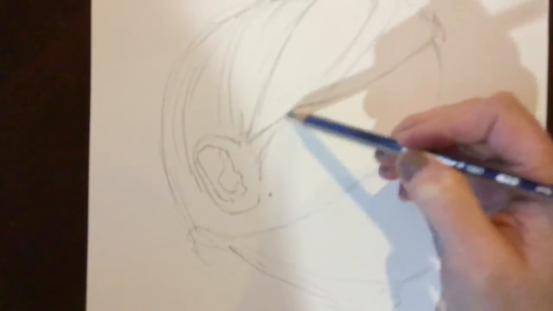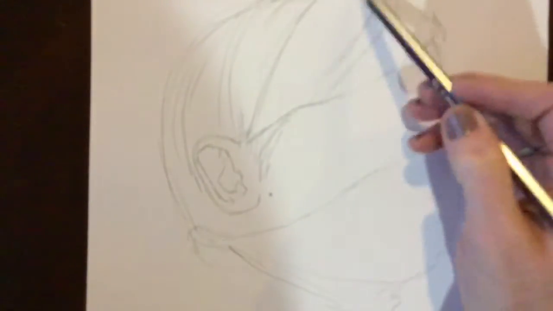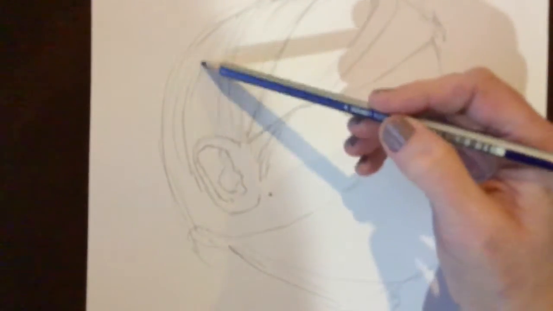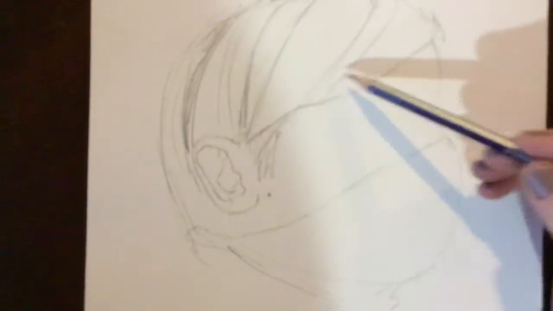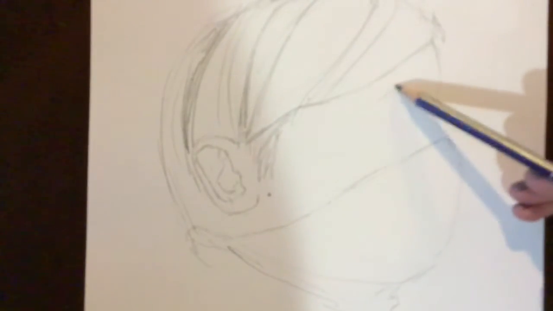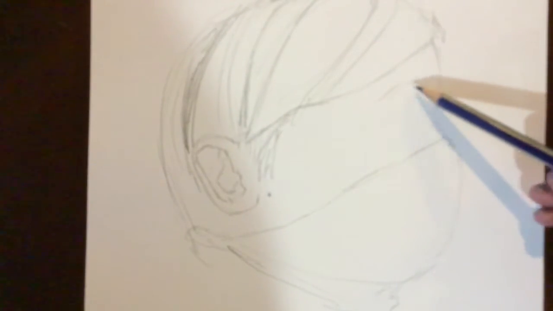Okay, so we are looking for value. If you see areas that are darker, you can shade those in with your pencil. Remember, we're drawing what we see, not what we know.